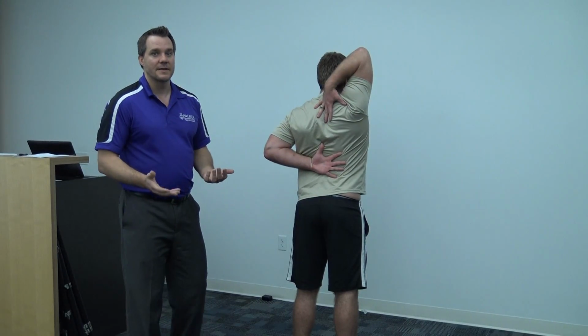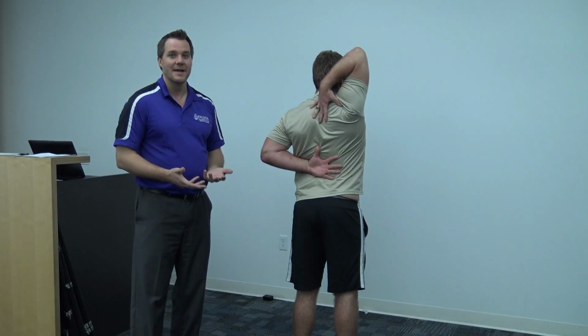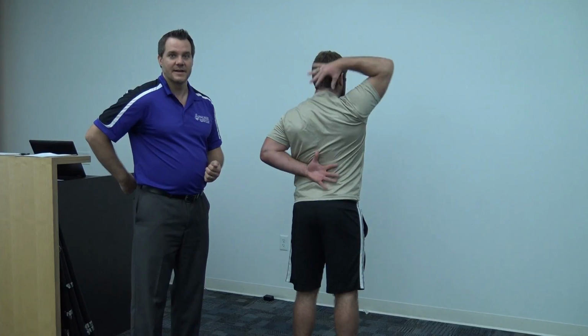We also talk about glenohumeral internal rotation deficiency, or GIRD, the orthopedic one, is going to be something that would also be associated with this because it does limit their internal rotation.